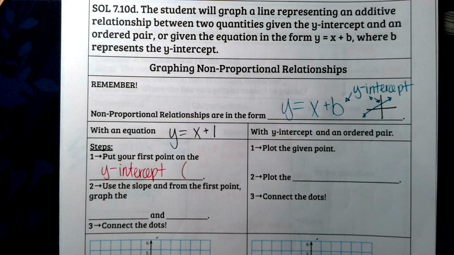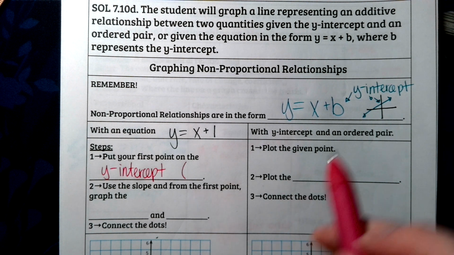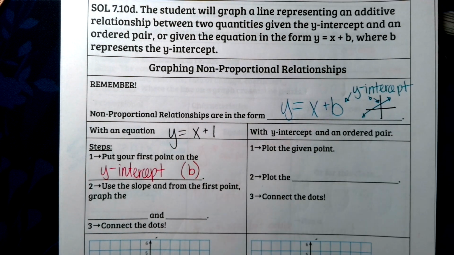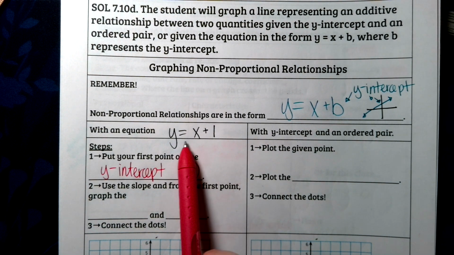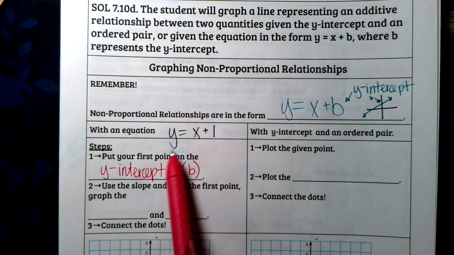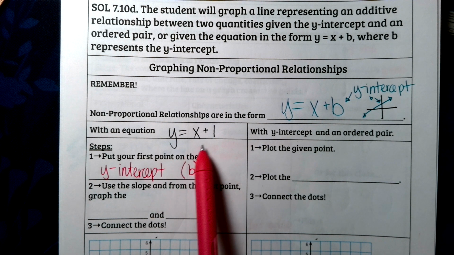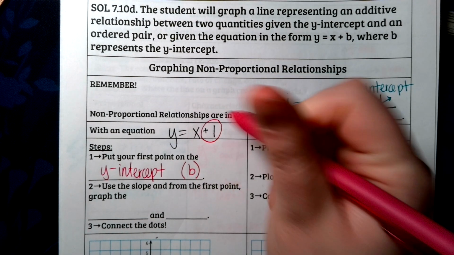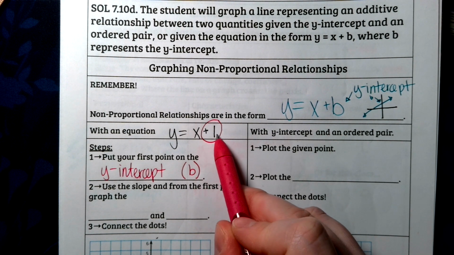What's another name for it? The y-intercept is also our b. In this equation, what is my b? My b is plus 1, positive 1.